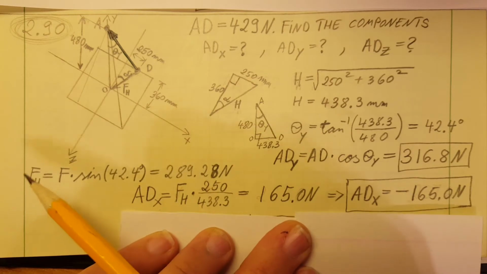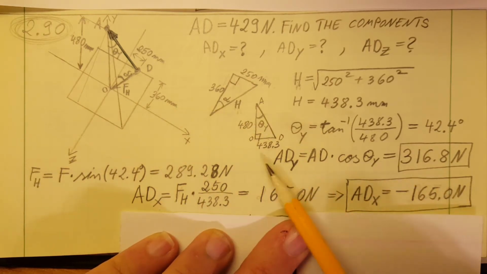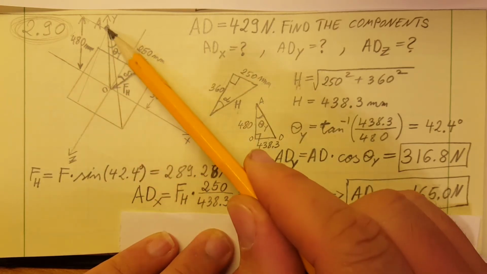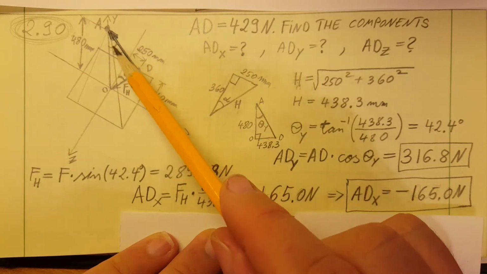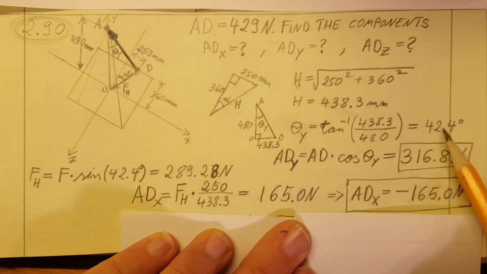Actually, we could do this before we found FH. I just skipped over it. But AD, Y, it's simply our AD, which was given, times cosine of the angle that we found up here, this one, 42.4. And with the calculator we can get our y component, which is 316.8.